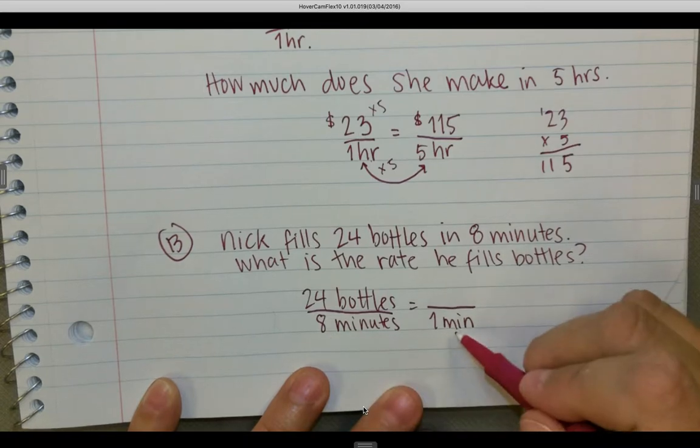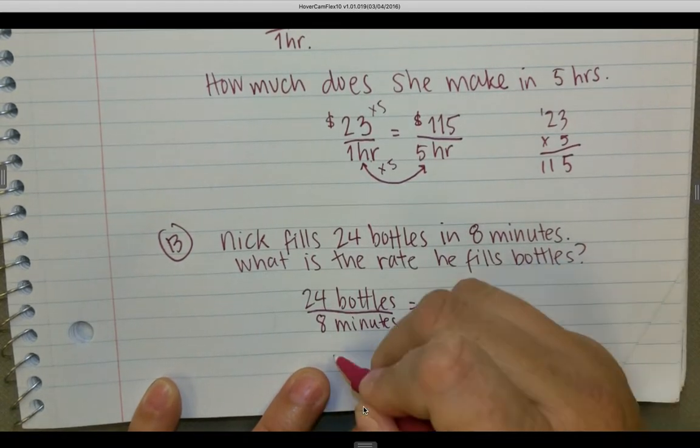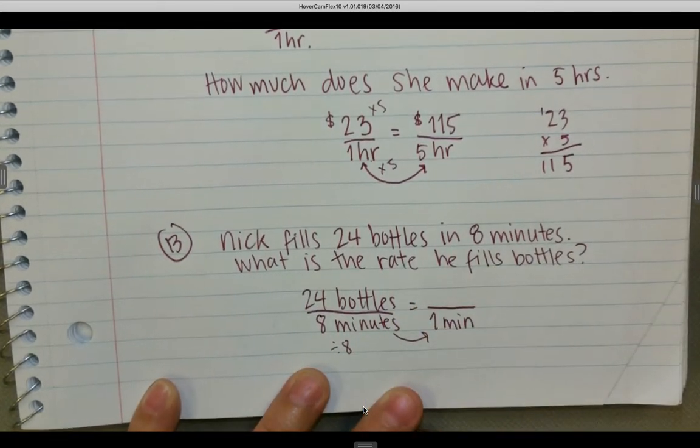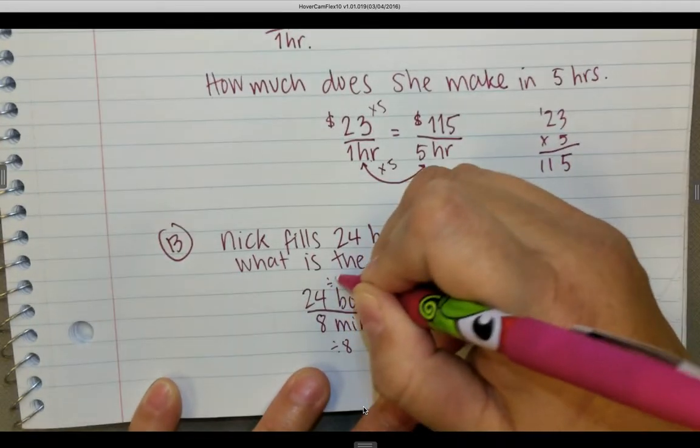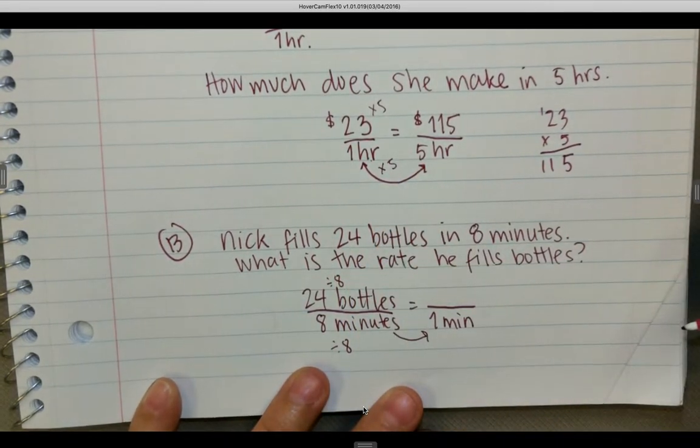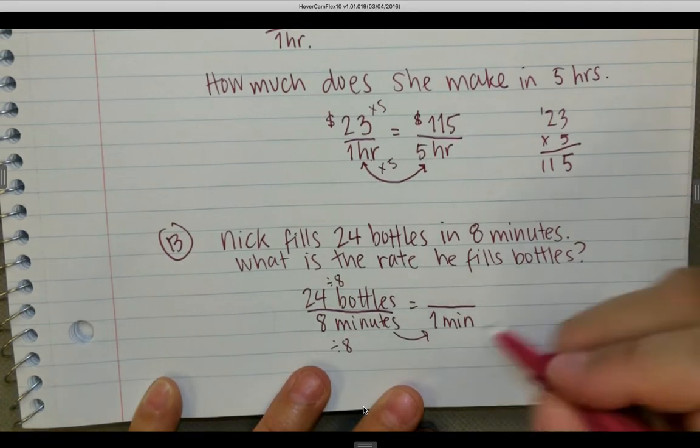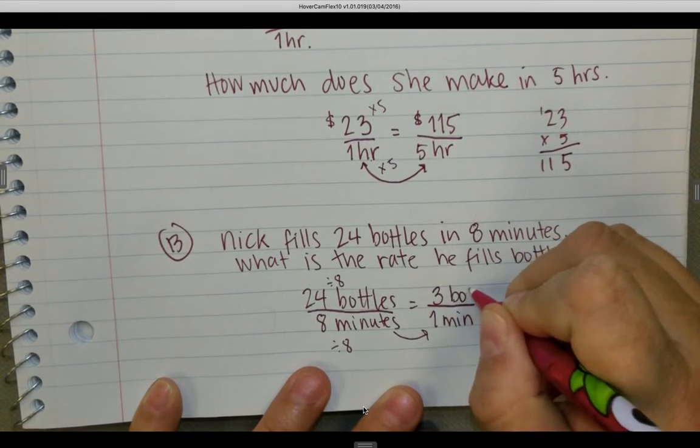So what do I do to the 8 to get 1? Divide by 8. Have to do the same thing to the top. Divide by 8. So how many bottles does he fill per minute? 3 bottles.